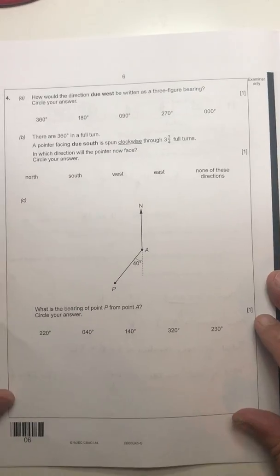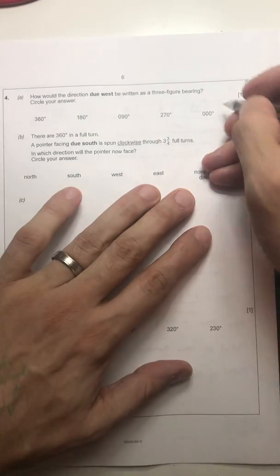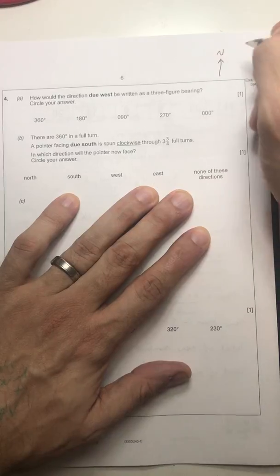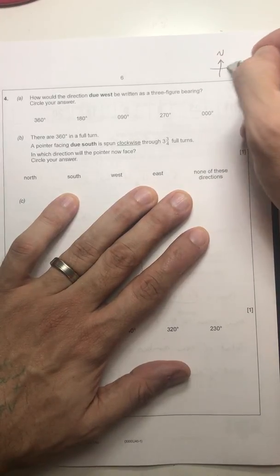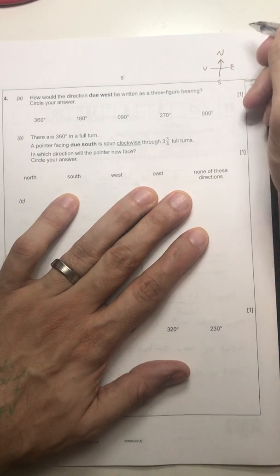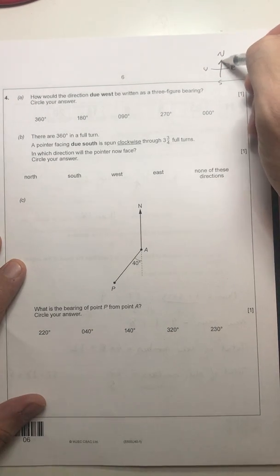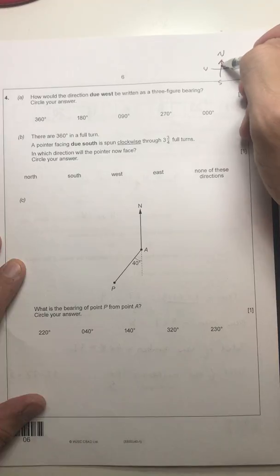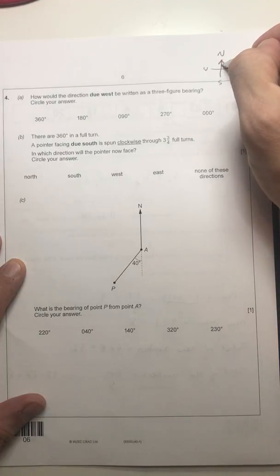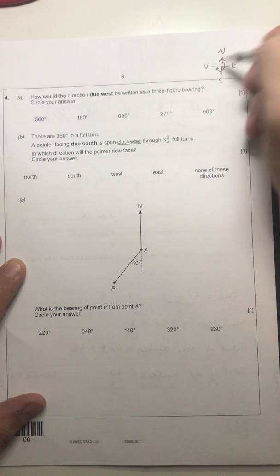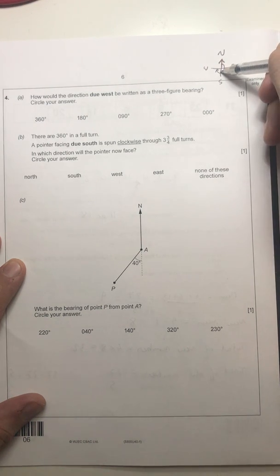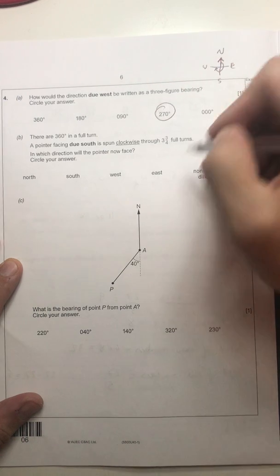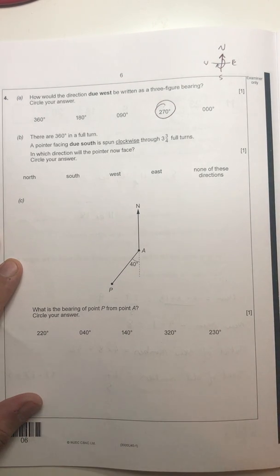Okay, question 4. How would the direction due west be written as a 3-figure bearing? Circle your correct answer. So north is always pointing up the page, and it's never eat shredded wheat. Bearings are always measured from the north line in a clockwise direction. So due west, if I start at north, I would have to turn through 3/4 of a turn until I get to west. So that's going to be 90 plus another 90 plus another 90, which is going to be 270 degrees.